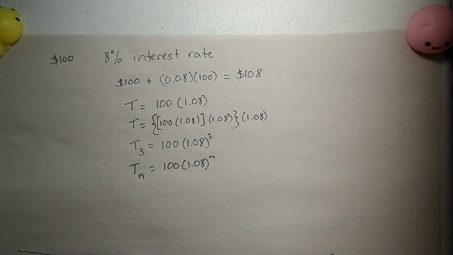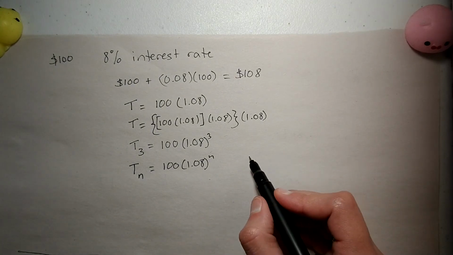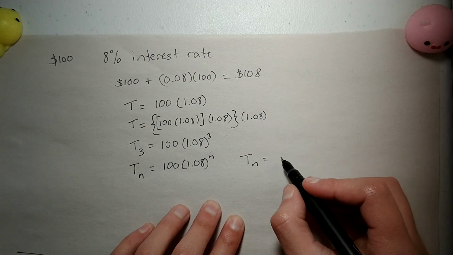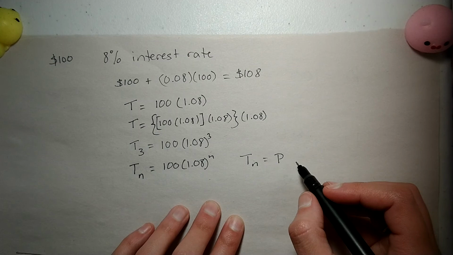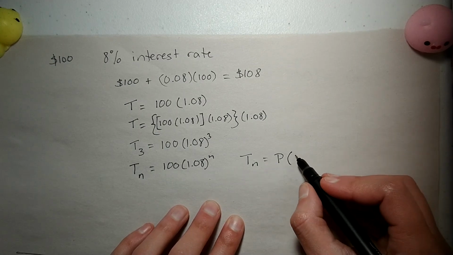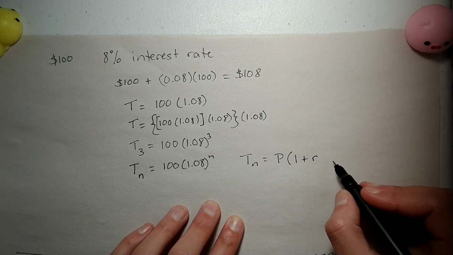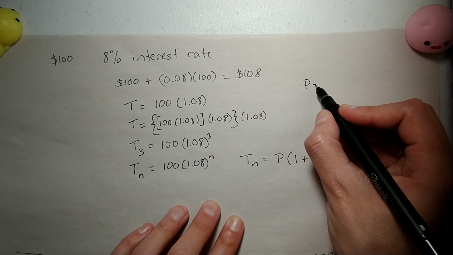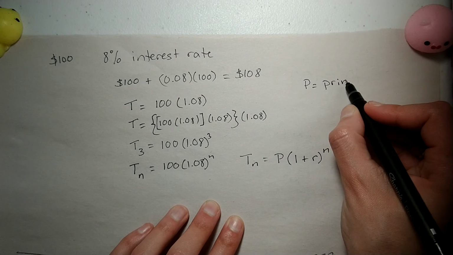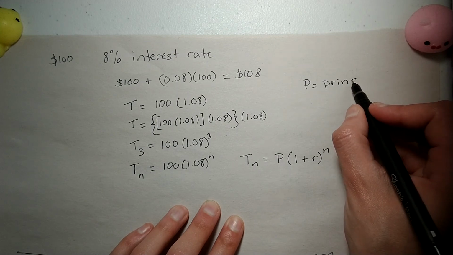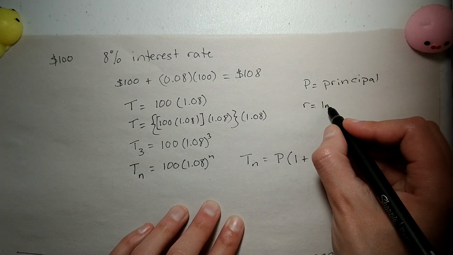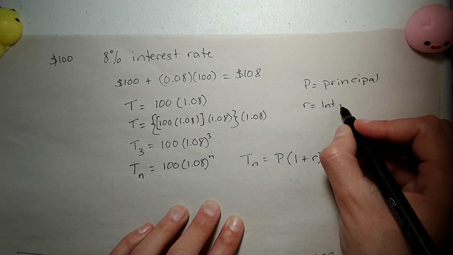All right. So we can also write this equation in a slightly different way. The total is going to be the principal times 1 plus the rate to the power of n. So P equals principal, which is the original amount of money, and r is the interest rate in decimal form.